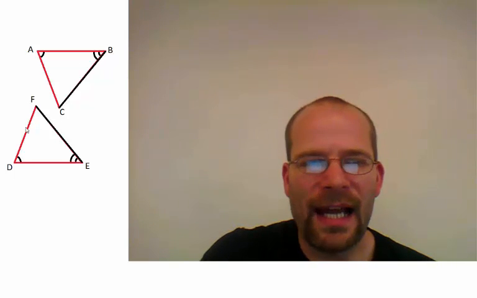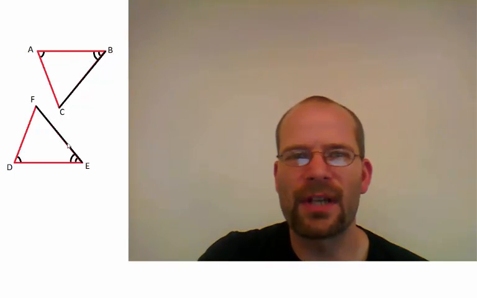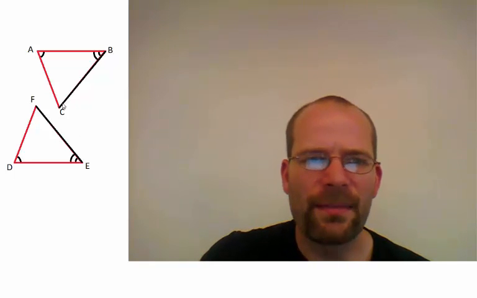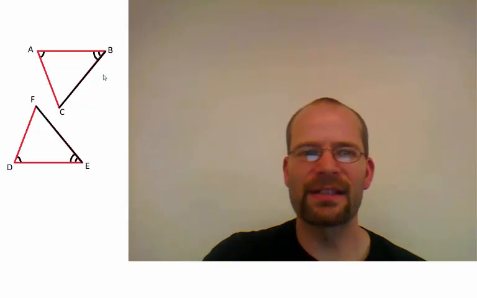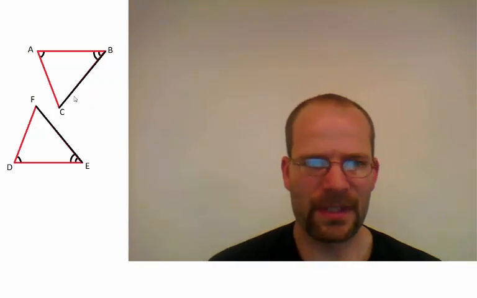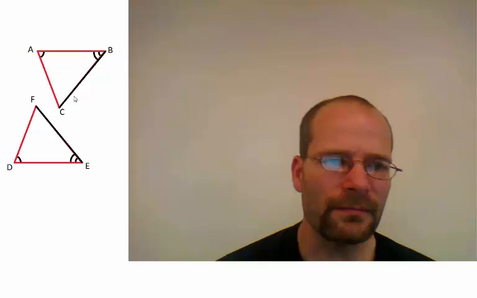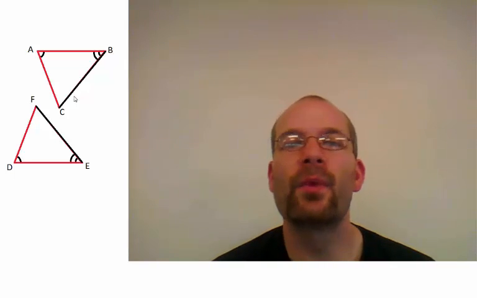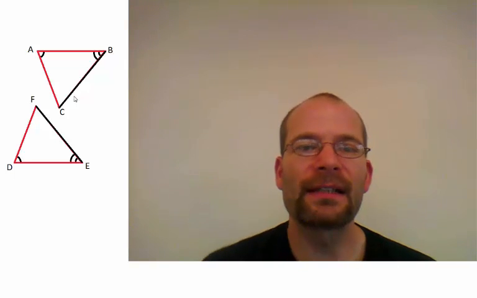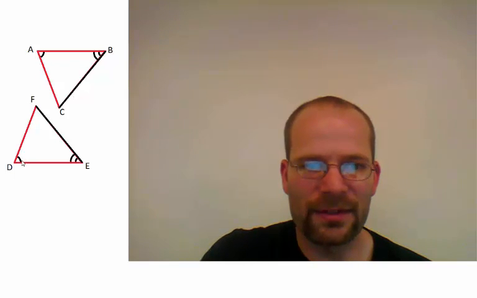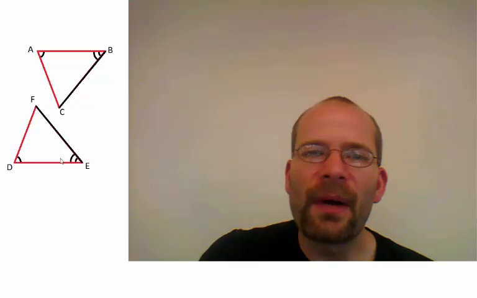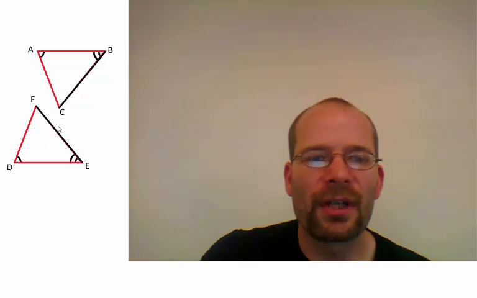So, for instance, I haven't marked any of these because I want to talk about different scenarios here, but suppose that side BC is congruent to side EF, and you can see that those are each black sides there. Suppose that those two are congruent. If that were the case, then I would be able to apply the angle side congruence theorem because these two angles are congruent to these two angles, and the corresponding non-included side is also congruent.